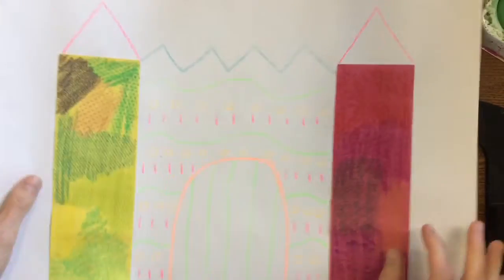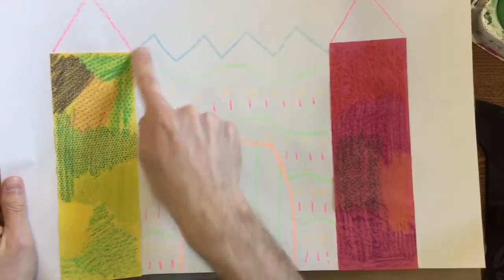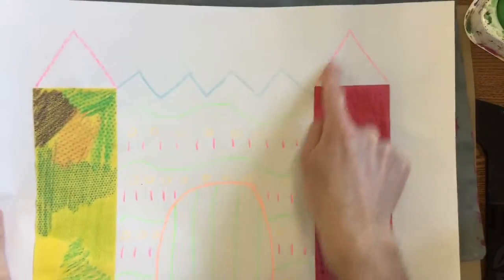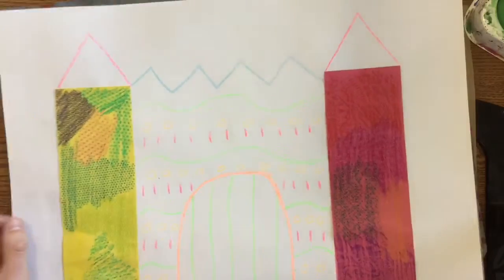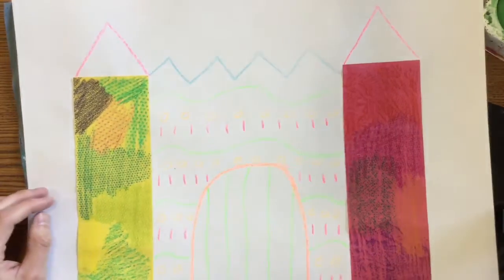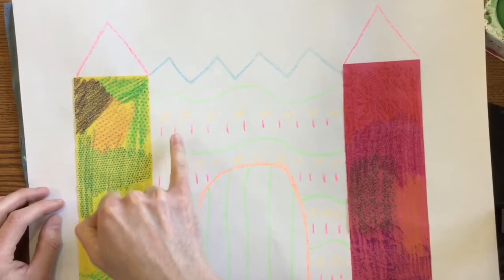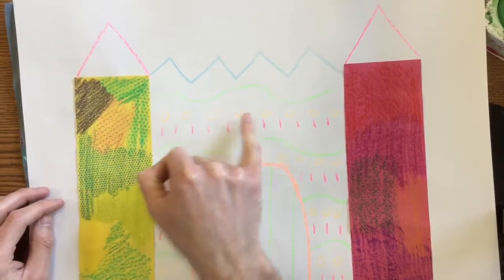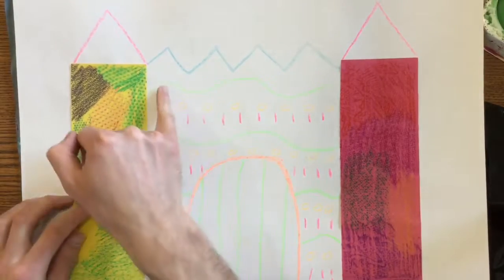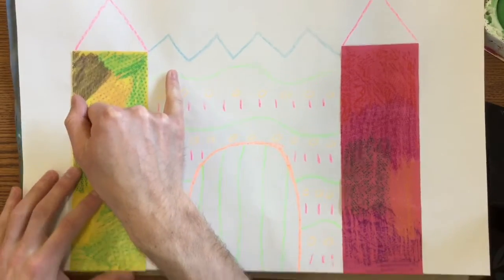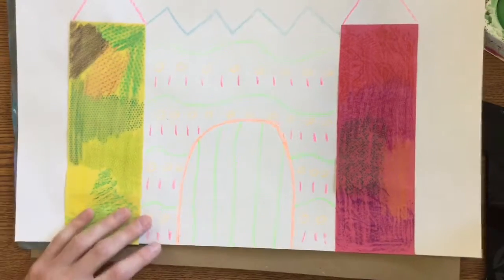Alright, so I drew my door, drew the top of the castle, drew my 2 triangles for my towers. Then I added a pattern using 3 things. So I did a couple different kinds of lines. I also did some circles. So I did a pattern of lines and shapes. And I did 3 different ones. And I repeated that from the top of my castle all the way down to the bottom.